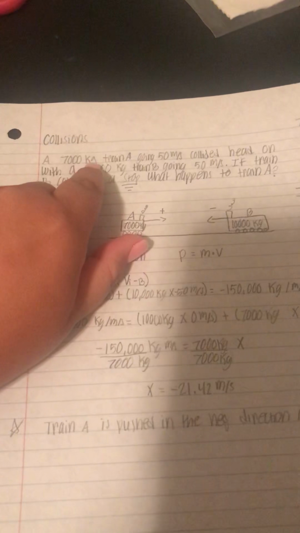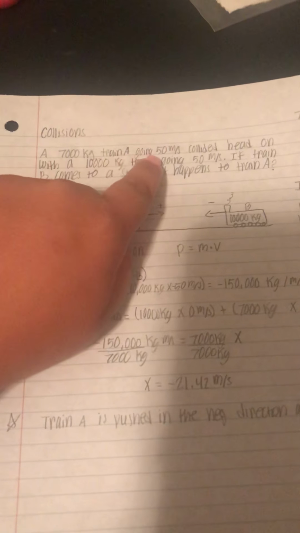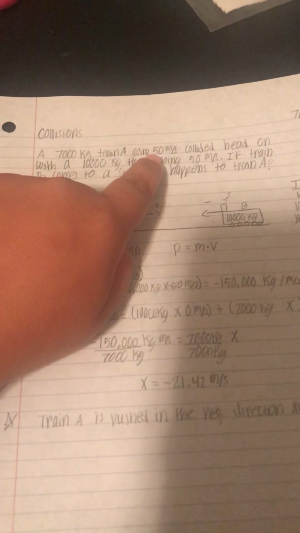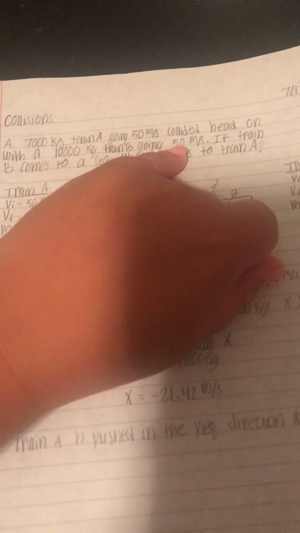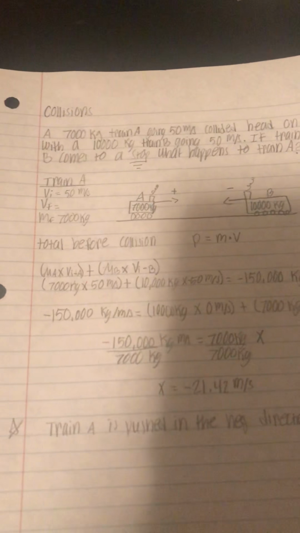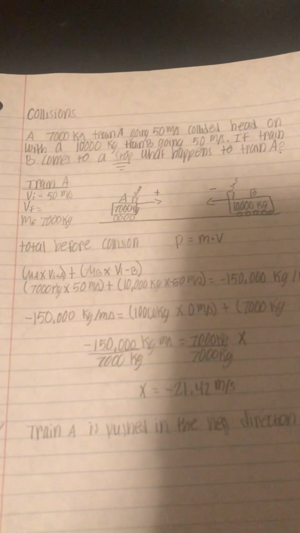A 7,000 kilogram train A going at 50 meters per second collides head on with a 10,000 kilogram train B going 50 meters per second. If train B comes to a stop, what happens to train A?